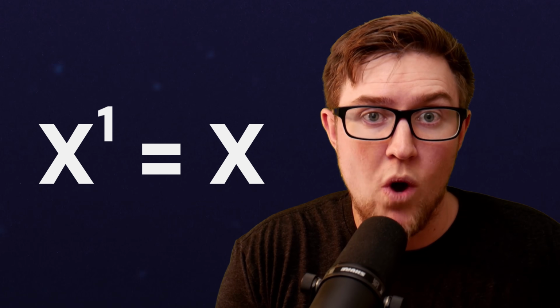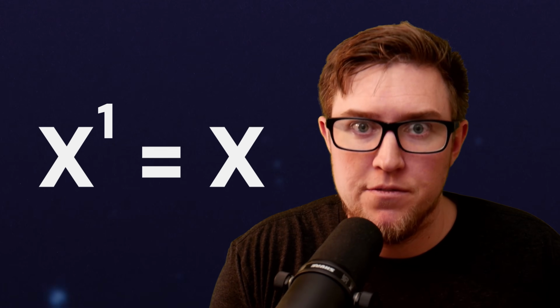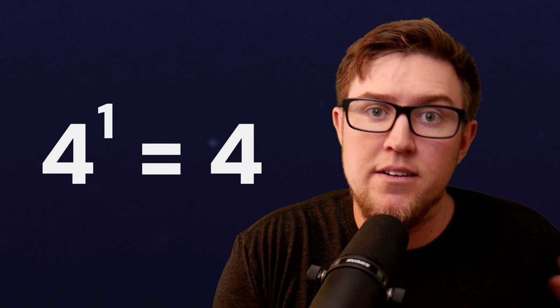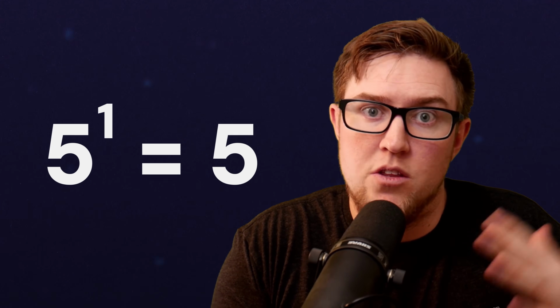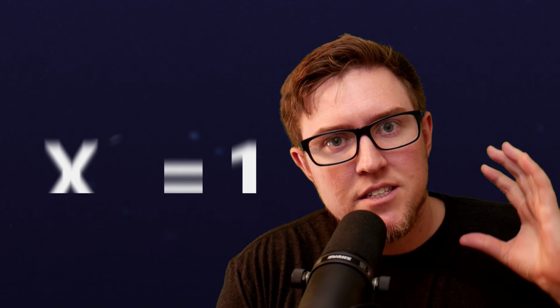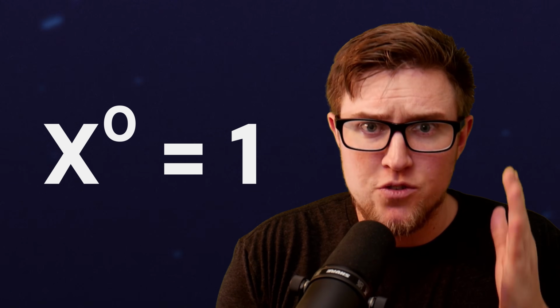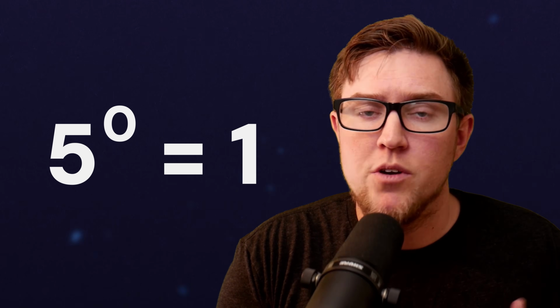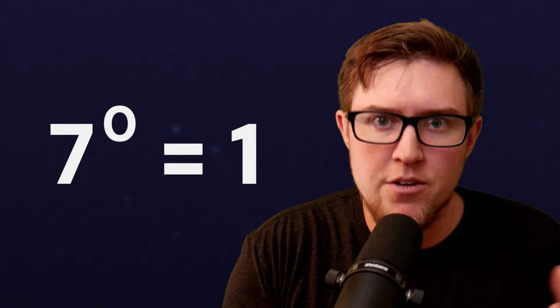Okay, now that you get that, let's go over just a couple of special cases. Anything raised to the power of 1 is just itself. So 4 raised to the 1 is 4 and 5 raised to the 1 is 5. This one's pretty obvious. This one's a little weird though. Anything raised to the power of 0 is actually just 1. So 5 raised to the 0, 1. 7 raised to the 0, 1.